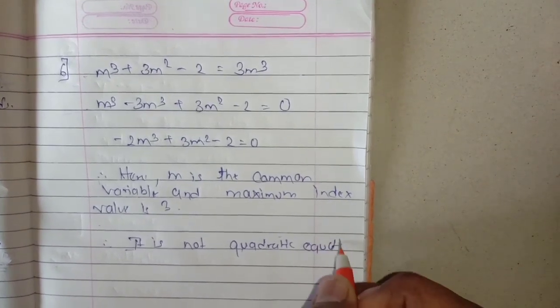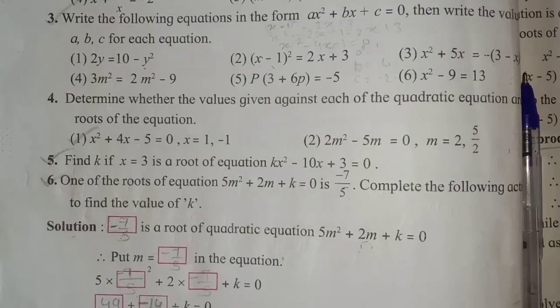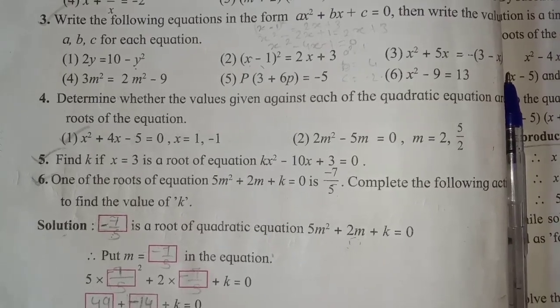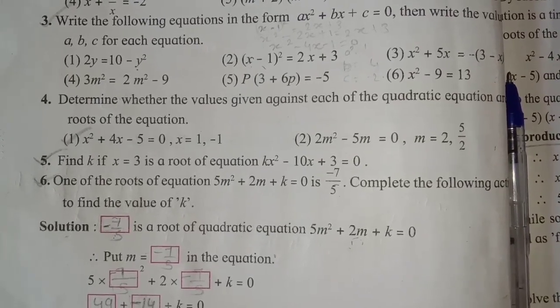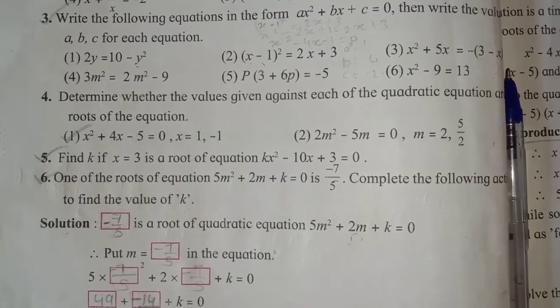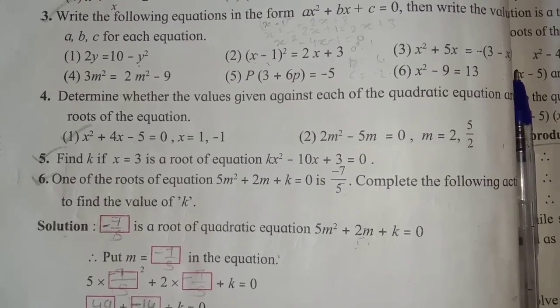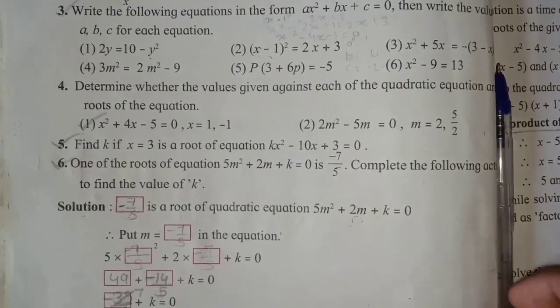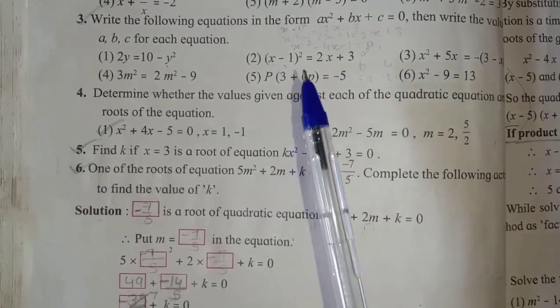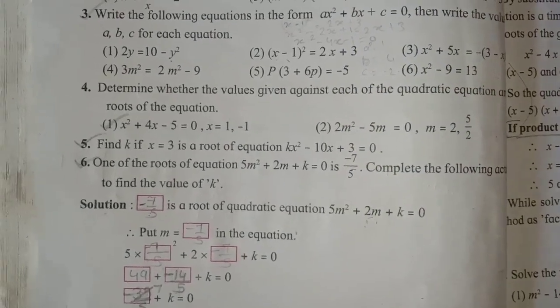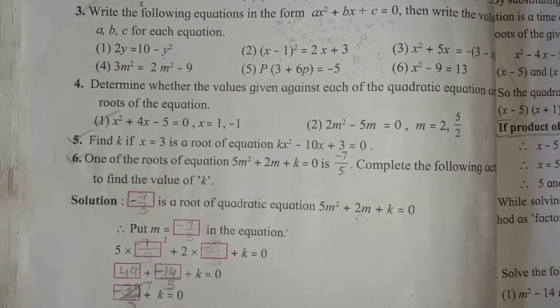So like this, we saw question number 1 and 2. We will solve question number 3, that is, write the following equations in the form of ax square plus bx plus c is equal to 0, and then write the values of a, b, c for each equation. So see here, equations are given. As we know, the general form of the quadratic equation is ax square plus bx plus c is equal to 0. We will start question number 3.